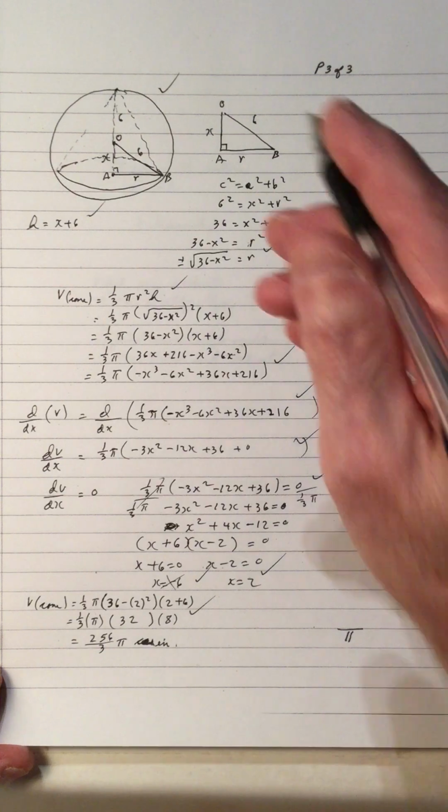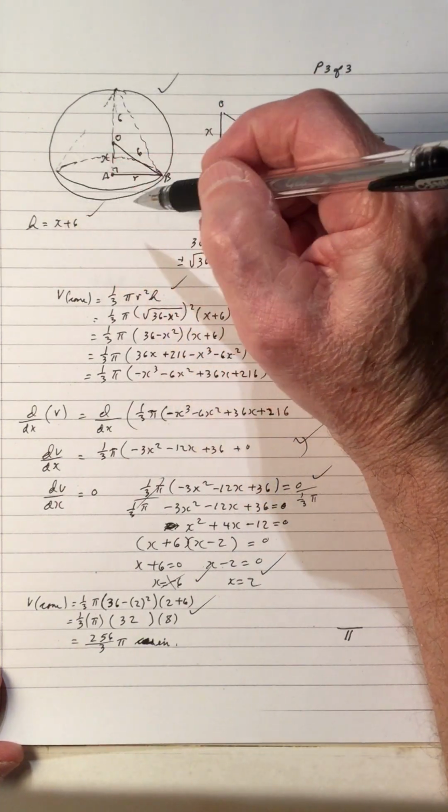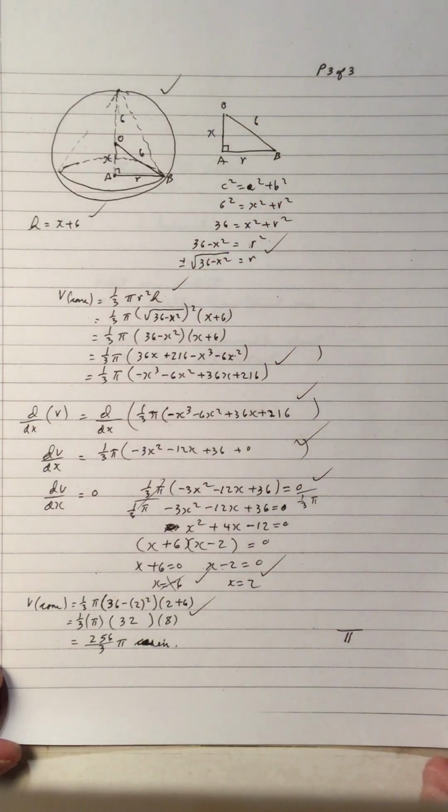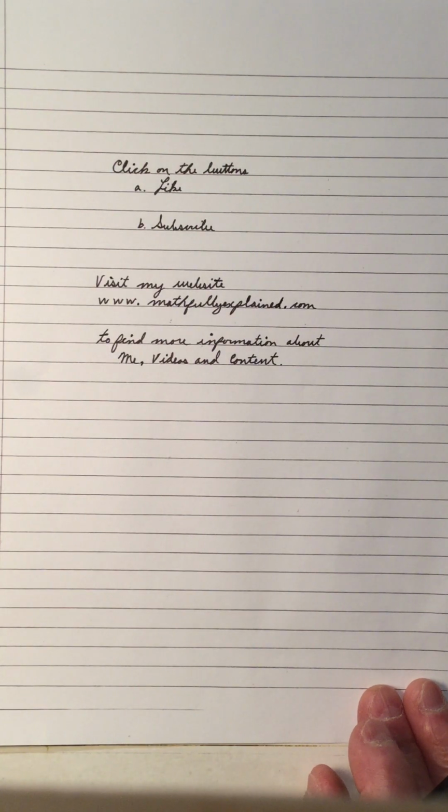And I wanted to do this one with the cone being inscribed in the sphere to let you know what's happening in case you didn't see it before. And this brings us to the end of this video, which is the review 1 on videos 1 to 4.